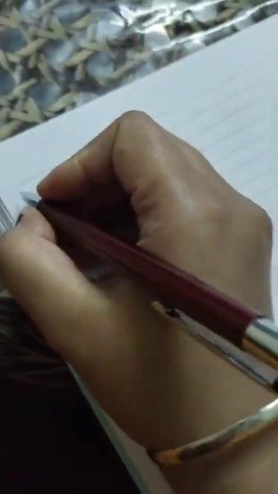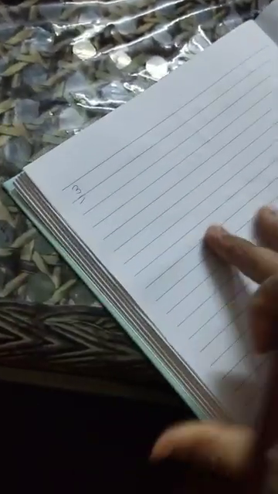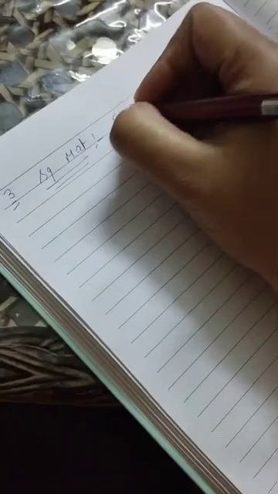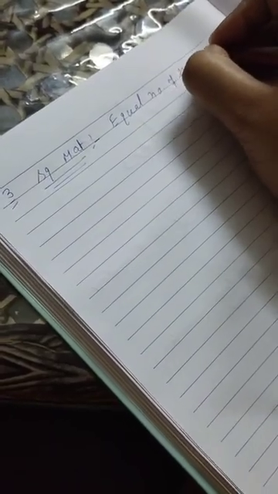Next is square matrix. A matrix which has an equal number of rows and columns.